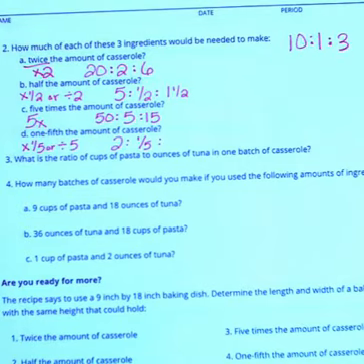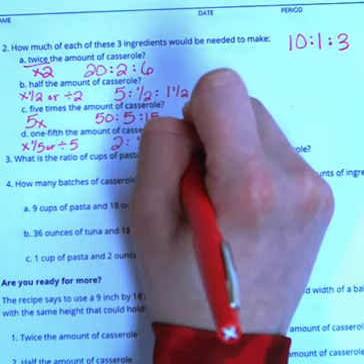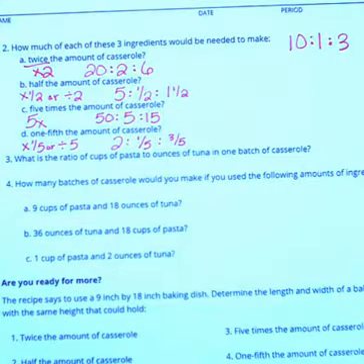And 3 divided by 5 we can write as a fraction as well, so that would be 3/5. So basically, if you're trying to increase the size of your batch, you're going to end up multiplying. And if you are making the size of your batch smaller, you're going to end up dividing or multiplying by a fraction.